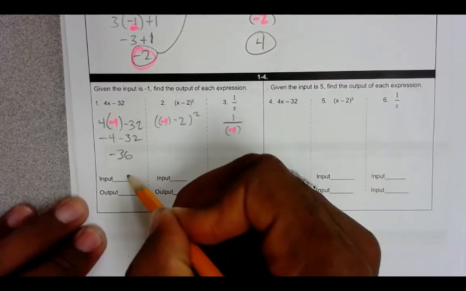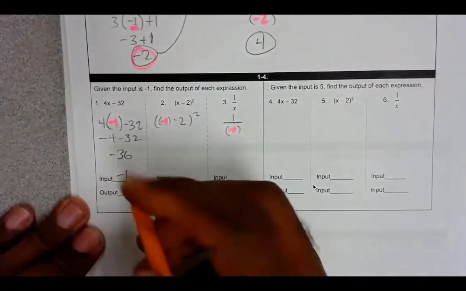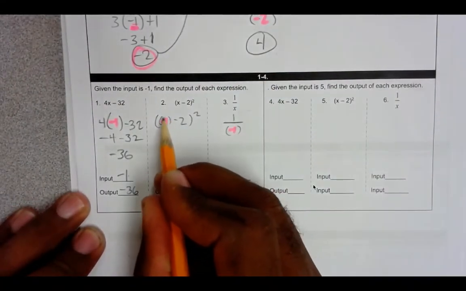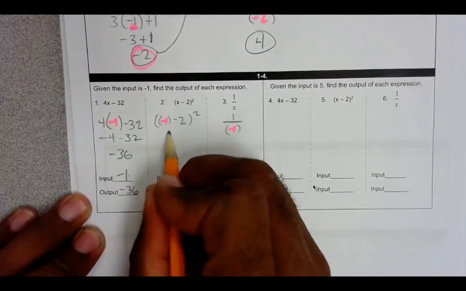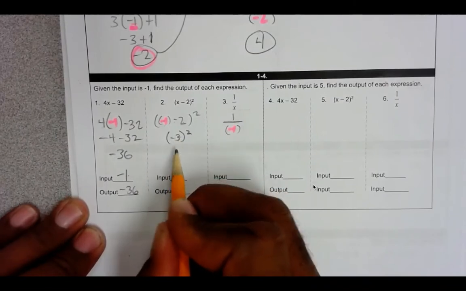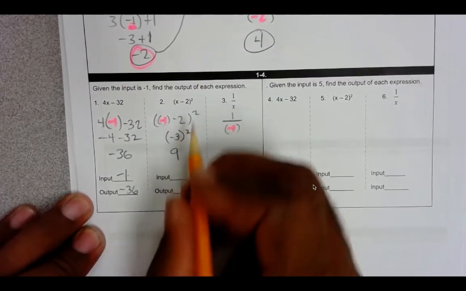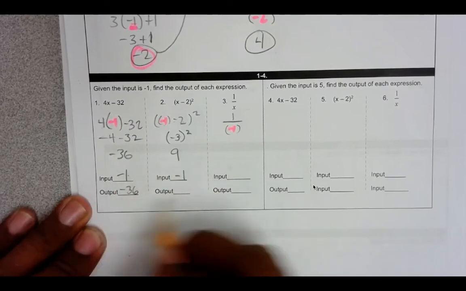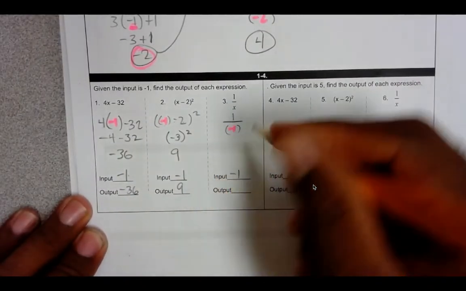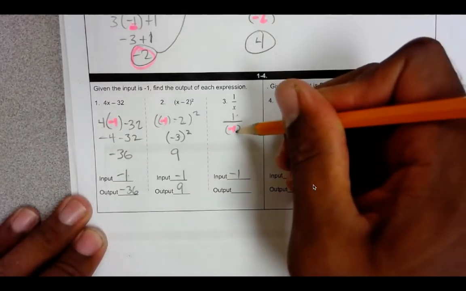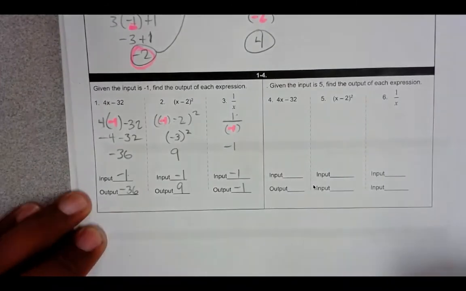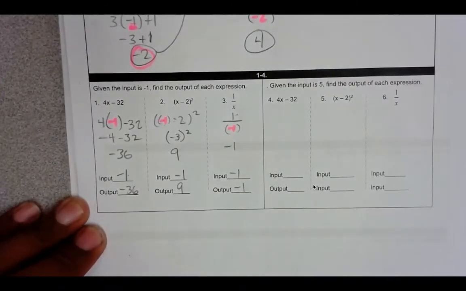Now it's asking, what's the input? Well, you plugged in negative 1. What did you get out? You got negative 36. Here, there's nothing to multiply, so it's just negative 1 minus 2, which is negative 3. Negative 3 squared, or negative 3 times negative 3, is 9. What did I plug in for all of these? Negative 1. So this output is 9, and now I'm going to do this one. All this is 1 divided by negative 1, which is negative 1. So the inputs and the outputs end up being the same there.